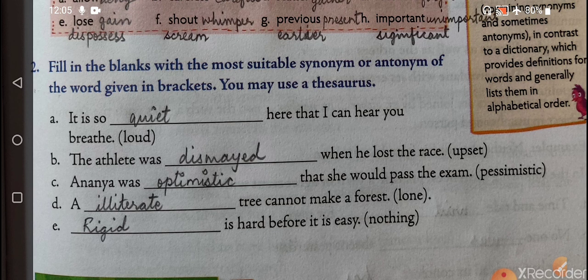I'm sorry, here we have to write the synonym. So we can write dismayed, because dismayed and upset have the same meaning. Ananya was dash that she would pass the exam. The word is pessimist. Pessimist means the one who is not confident about oneself. So here Ananya was very positive about herself, that okay, I will pass the exam. So here we can write optimistic.